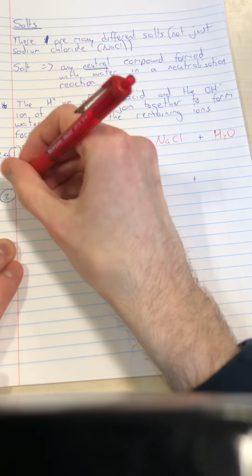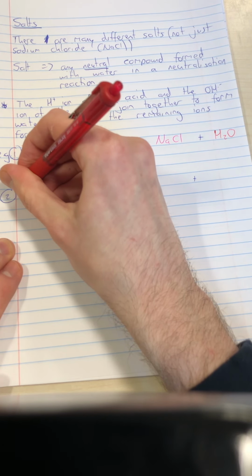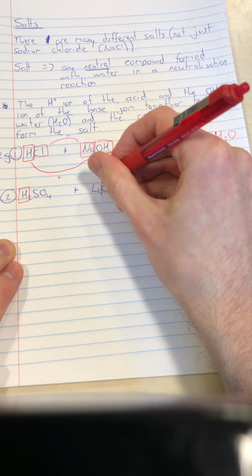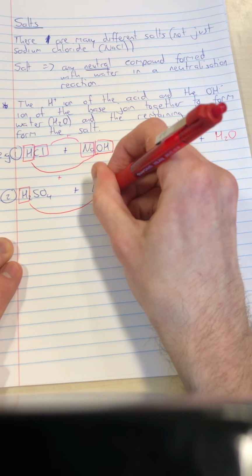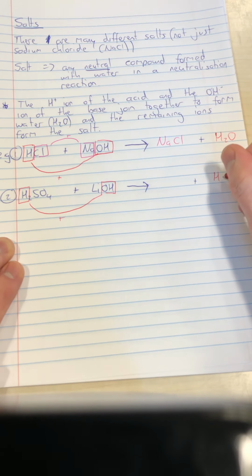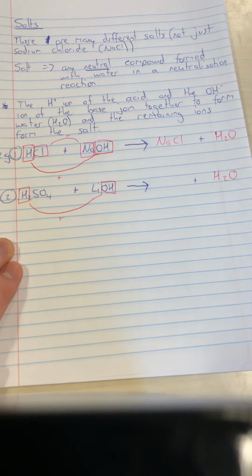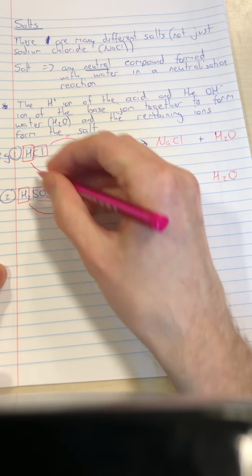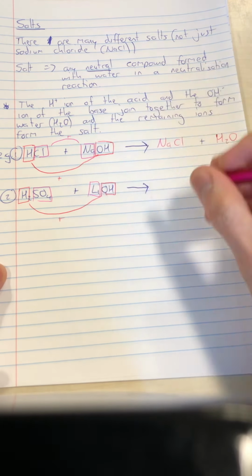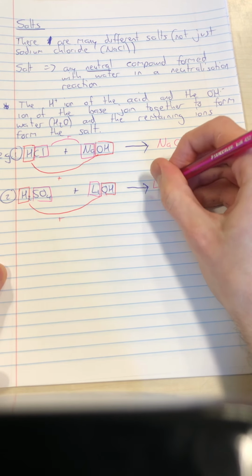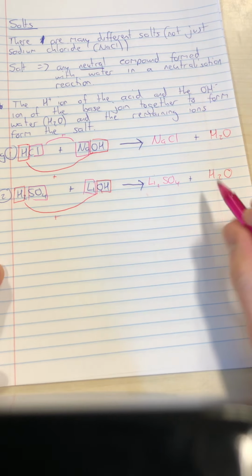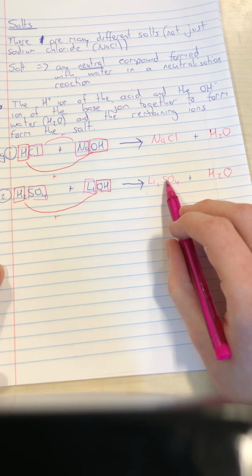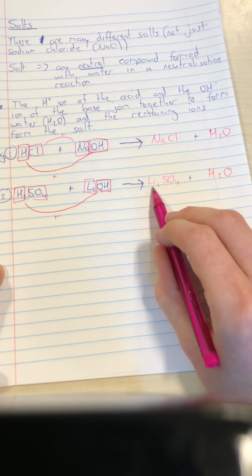Again, what happens is the H of the acid and the OH of the base react together to form H2O. And then all that happens is that the remaining ions, the lithium and sulfate, join together to form lithium sulfate. Now, the reason that's Li2SO4 is that if you did SVSSF with lithium and sulfate, you would get Li2SO4.